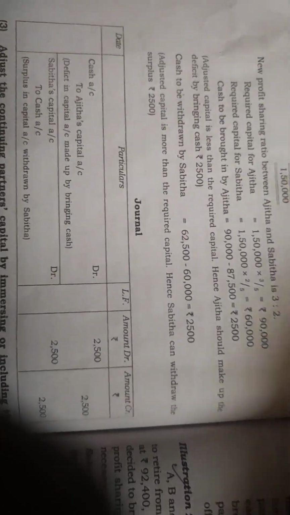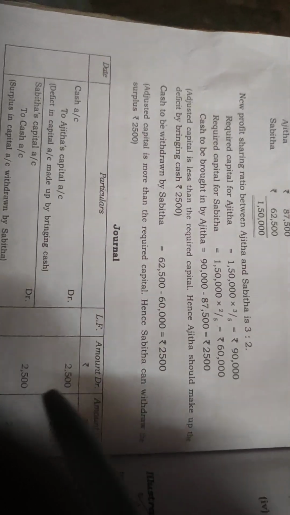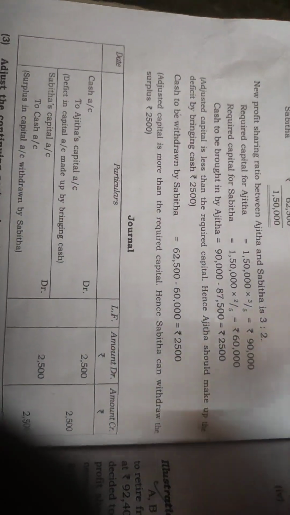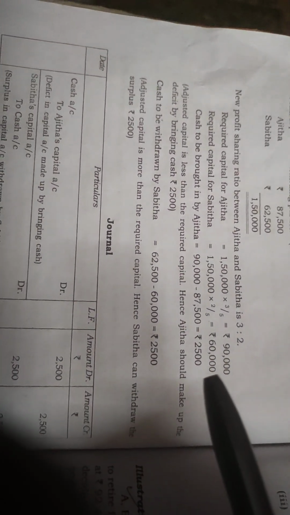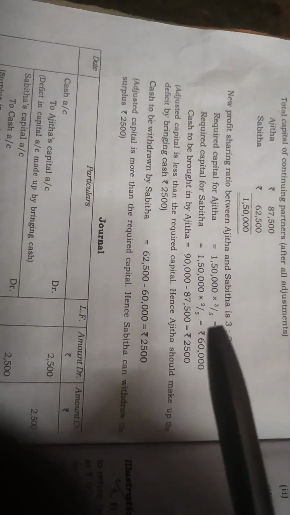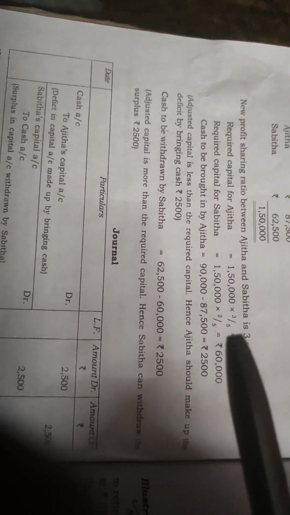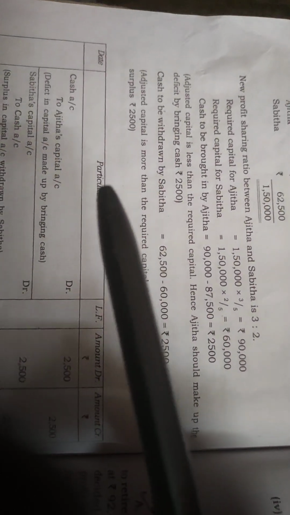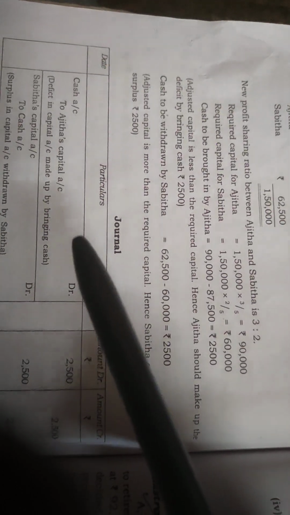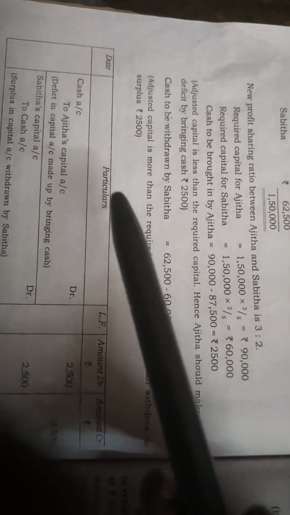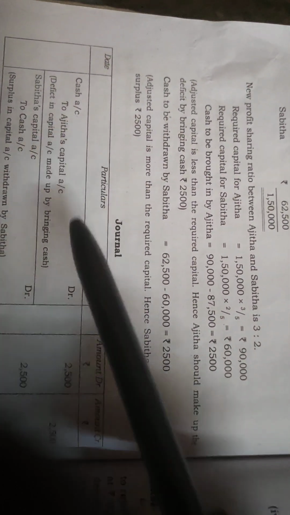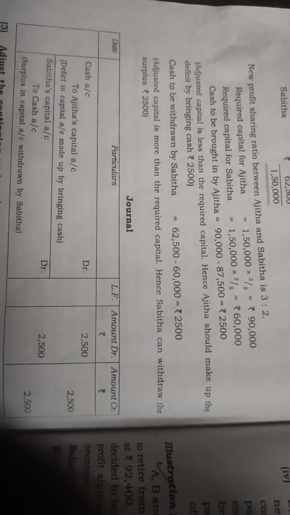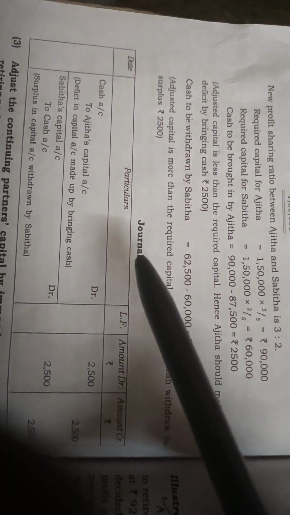Then we have to pass the necessary journal entries. We have drawn the format of the journal. First of all, the journal entry relating to Ajita. Here the deficit in the capital account is made up by bringing in cash. So cash will increase. Cash account debited to Ajita's capital account, 2,500 debit and credit.